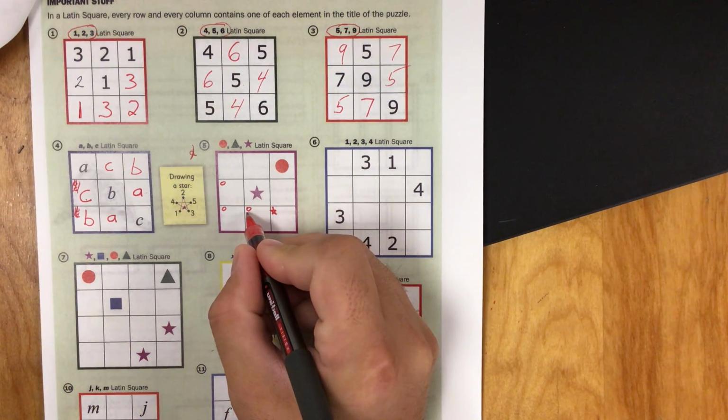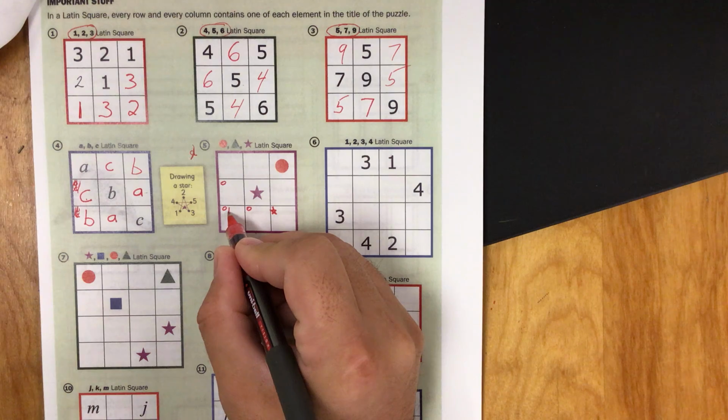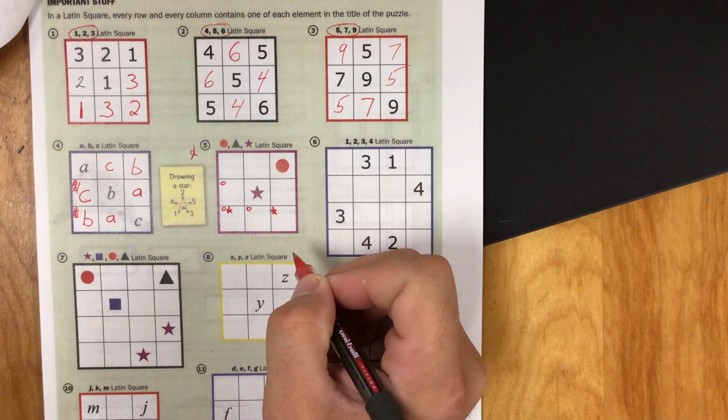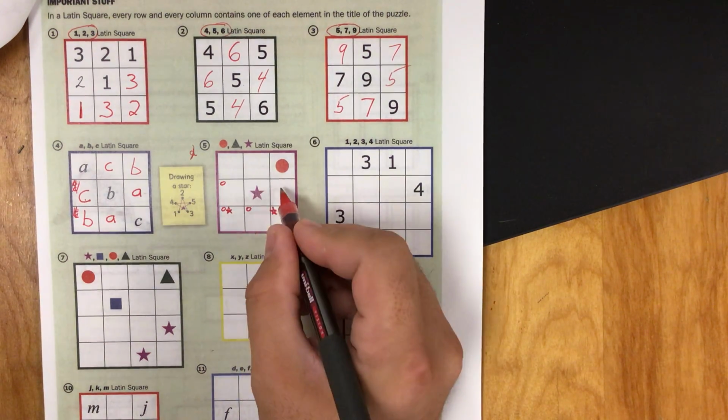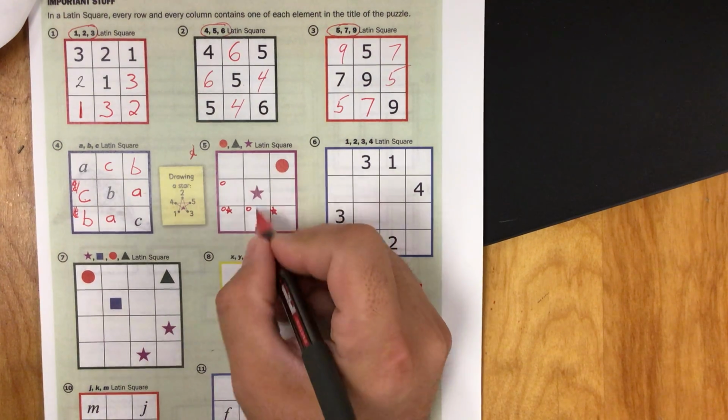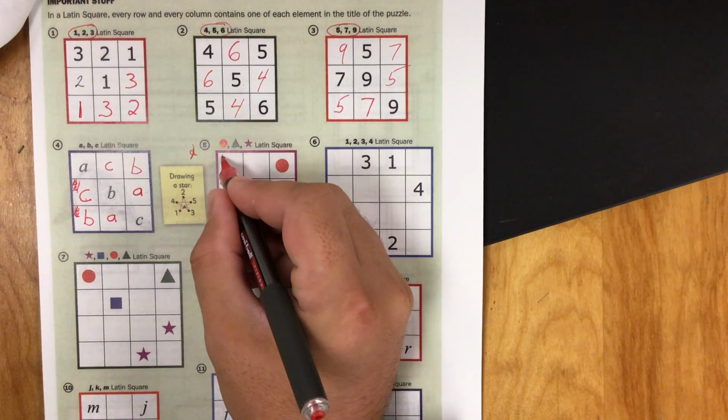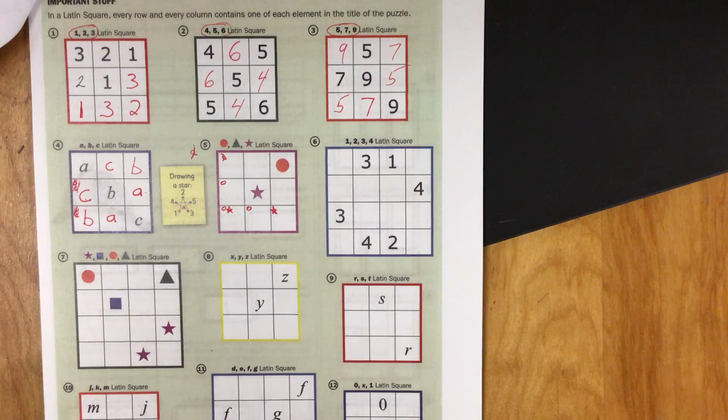Can't be here. Star could be here. Star cannot be here, here, or here because of this way and this way, or here. So we have 3 places to start with a star. And then triangles, of course, at this point can be all over.